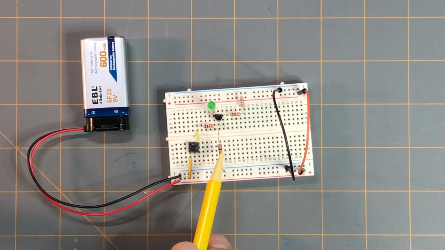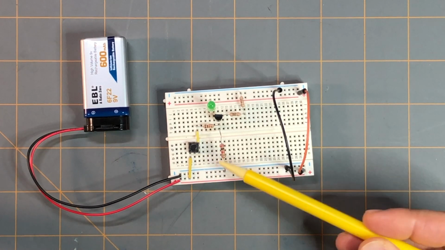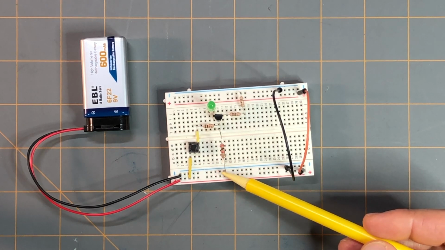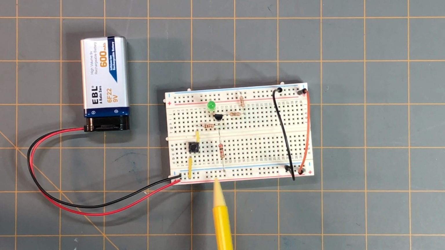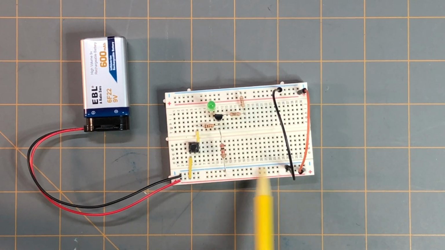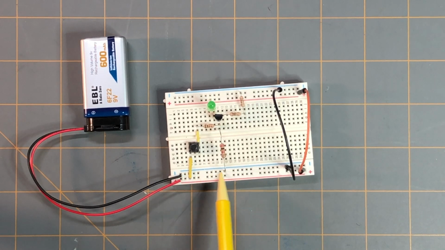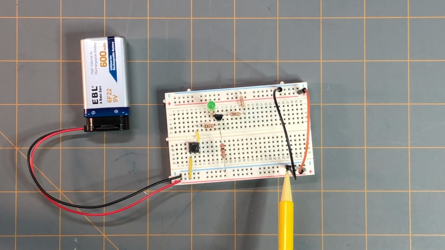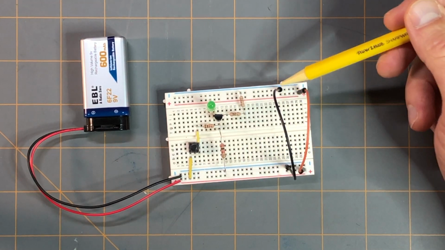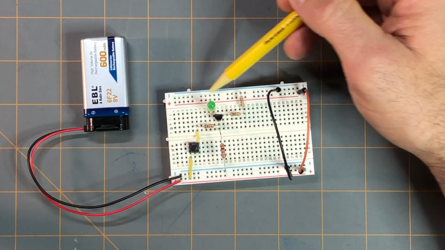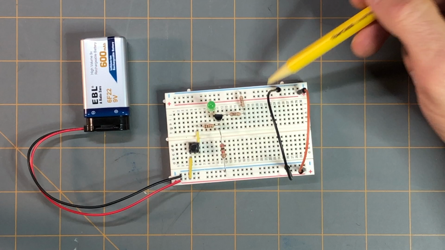This is the 2K ohm resistor that we found the value for in that example switch application. And then the other lead of this 2K ohm resistor goes to the negative supply or negative rail of the breadboard here. And I forgot to mention that the negative rail on this end of the breadboard is also connected with this black jumper wire, and it goes to the other negative power rail on this side of the breadboard.